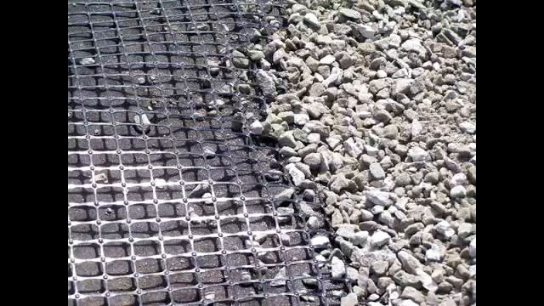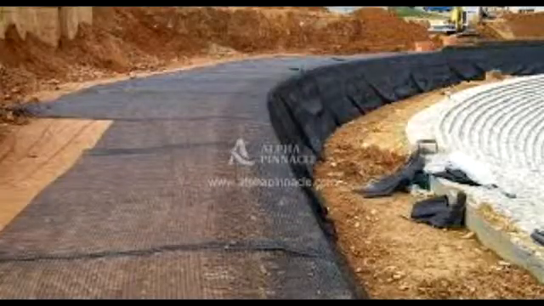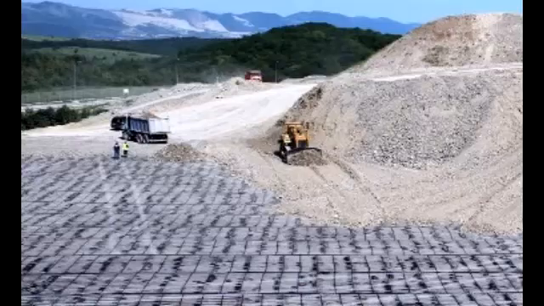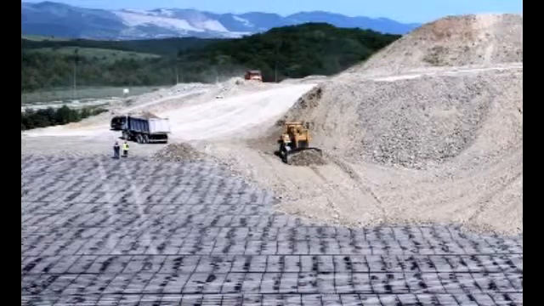Geogrids. A geogrid is a geosynthetic material used to reinforce soils and similar materials. Geogrids are commonly used to reinforce retaining walls as well as subbase or subsoils below roads or structures. Load is distributed evenly after the use of geogrid.